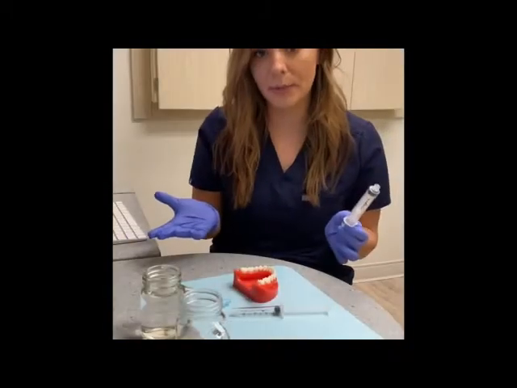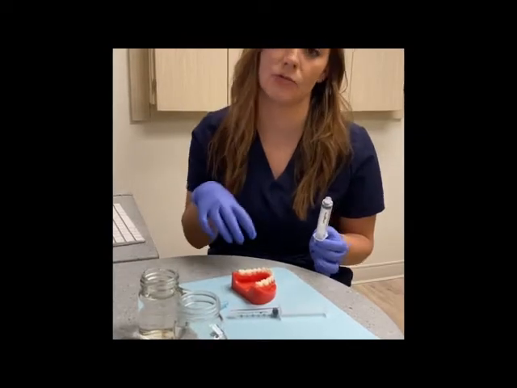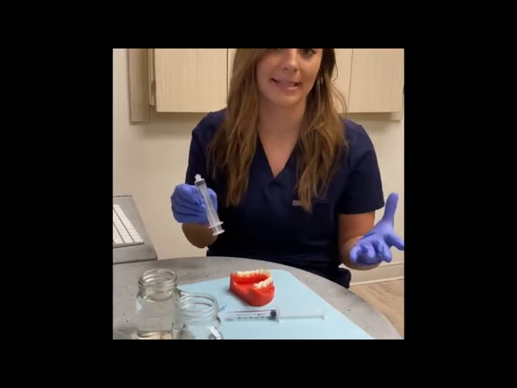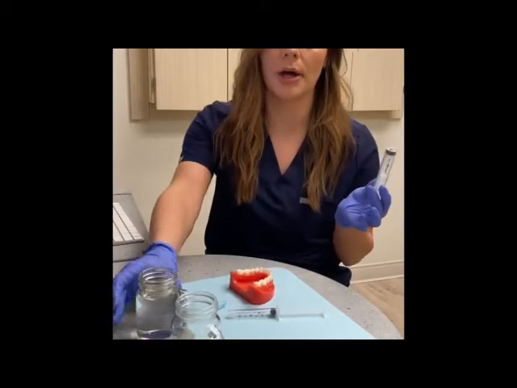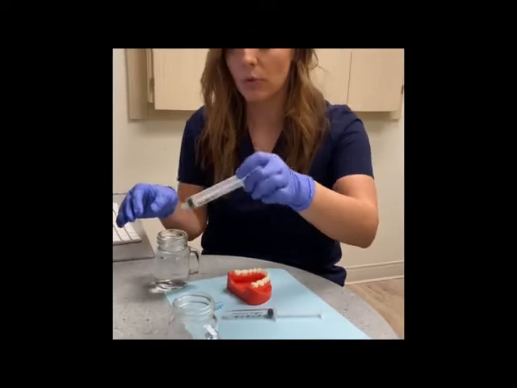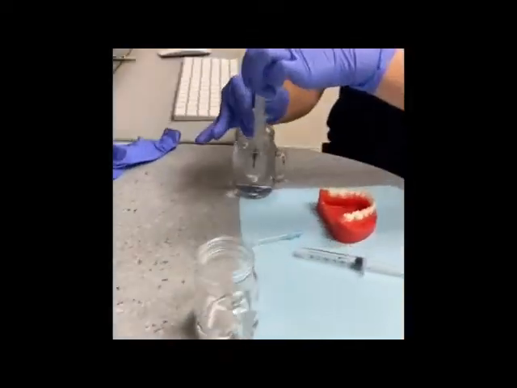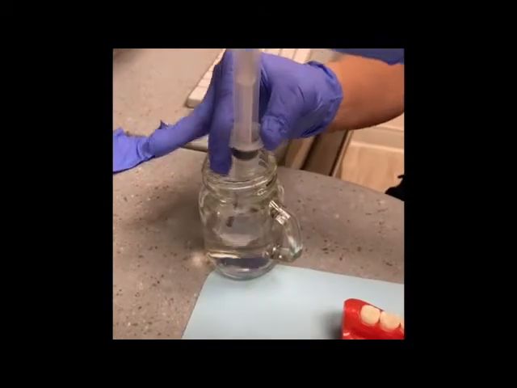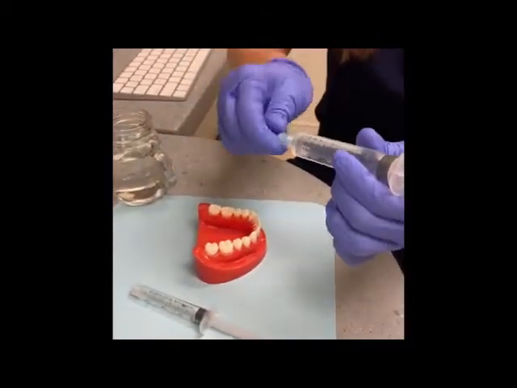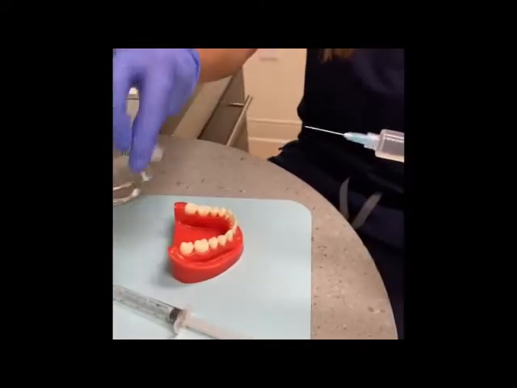Typically when we see a patient that we're doing scaling and root planing on, we like to do the ozone water and then the gas at the end. For the water, we get this out of the generator, so it's still active. We just fill up a syringe with the ozone water. You're going to add on a needle tip.